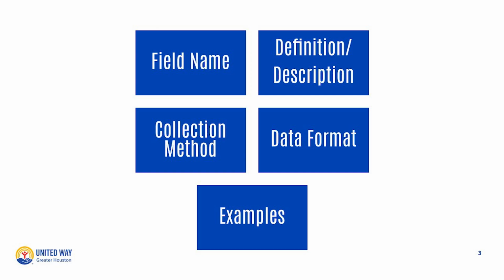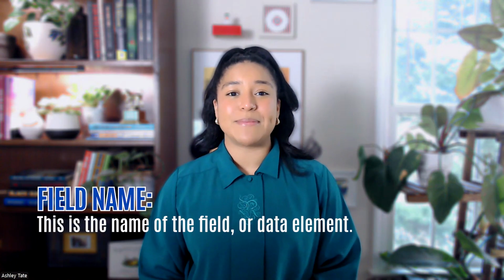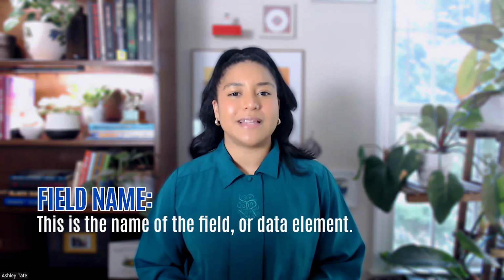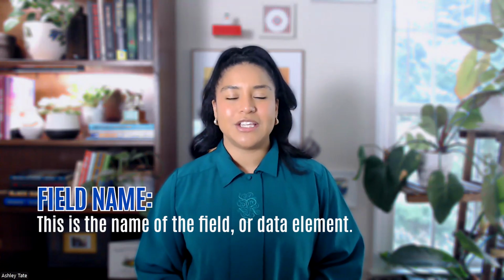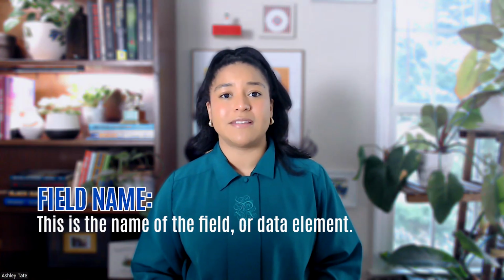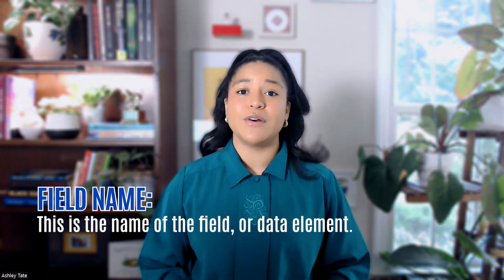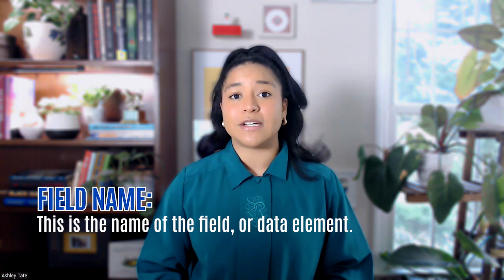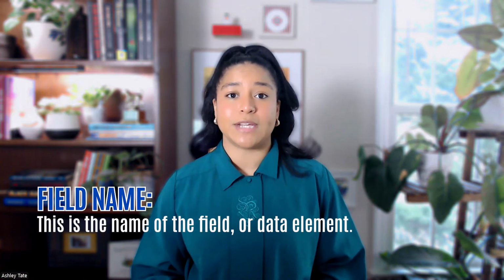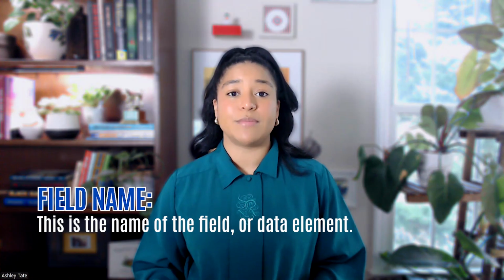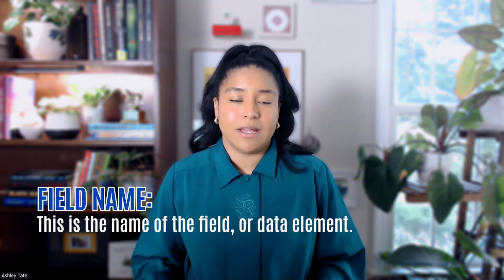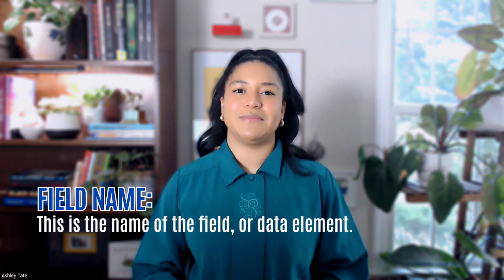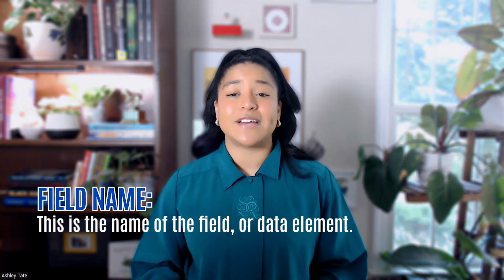Every effective data dictionary entry needs 5 essential components. Let's break them down using examples from Alice's Responsible Pet Ownership Program. Your field name is what you call your data point. Keep it clear, consistent, and searchable. You want to avoid jargon or abbreviations that might just end up confusing team members or even external users, such as volunteers or partner organizations who may view your data. For example, instead of an abbreviation like PTSAT, use participant satisfaction score. Or instead of DOA, use date of adoption.